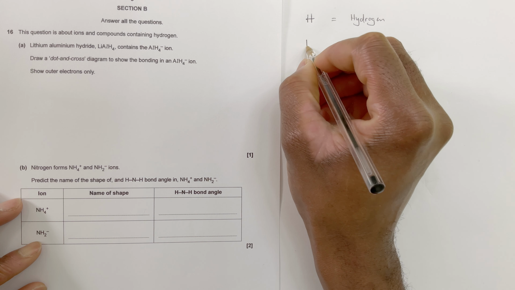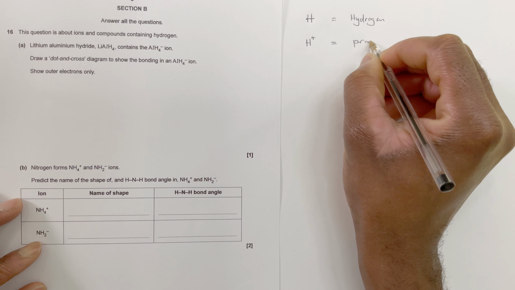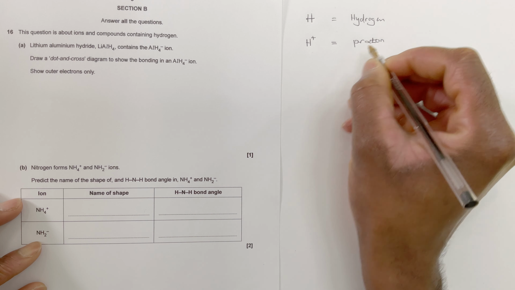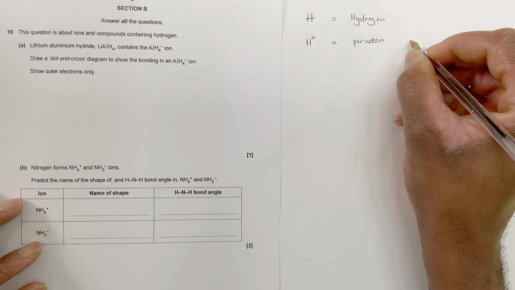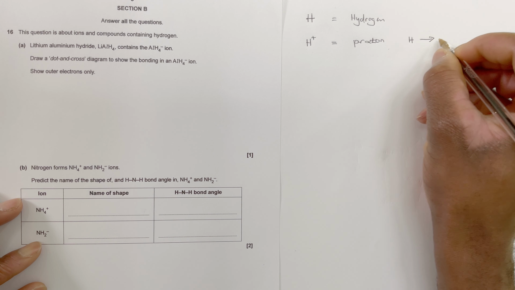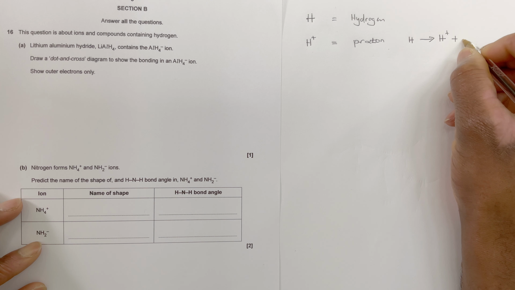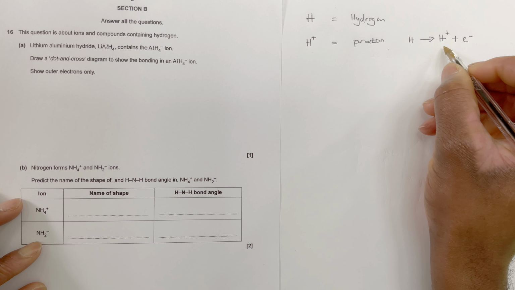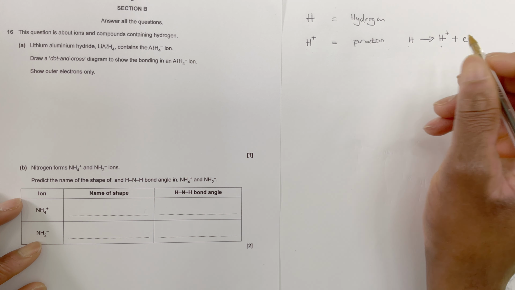If you have hydrogen plus, we call that a proton. That means it has lost an electron, so H losing an electron to become H+ and e-. So that's hydrogen, and that's a proton.